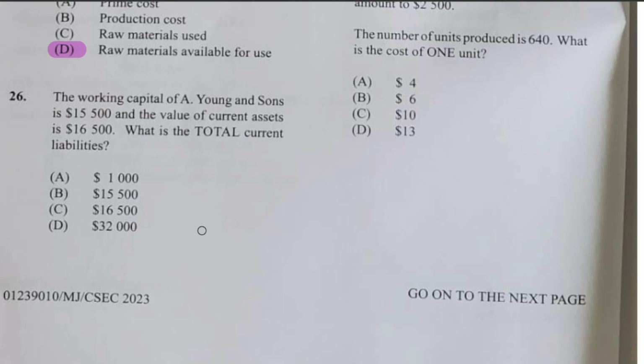Going on to question 26. The working capital of A. Young and Sons is 15,500 and the value of the current asset is 16,500. What is the total current liability? So use the accounting equation: asset equals capital plus liability.